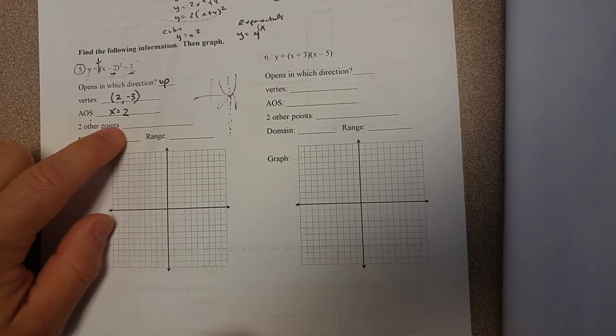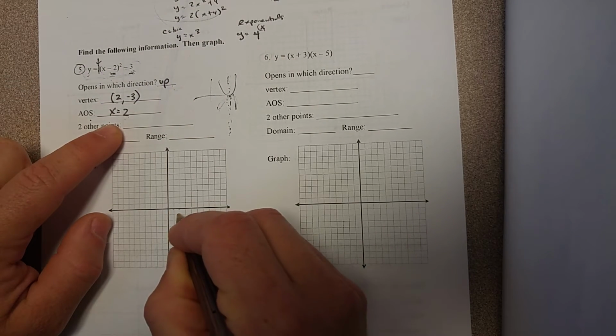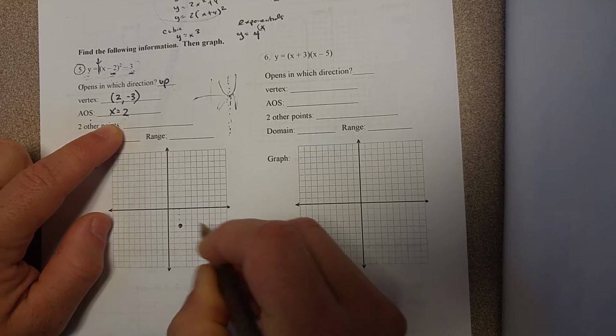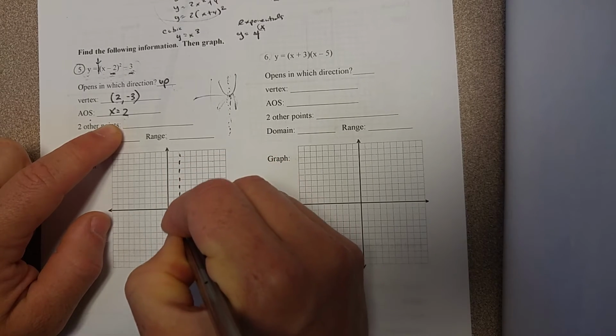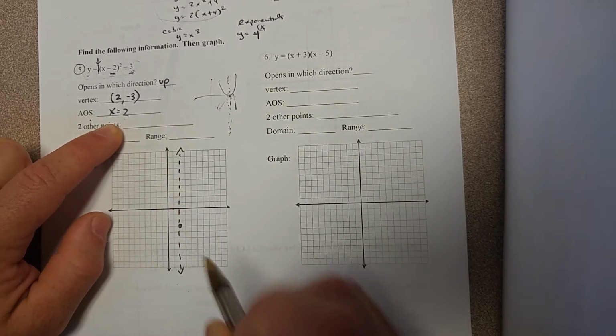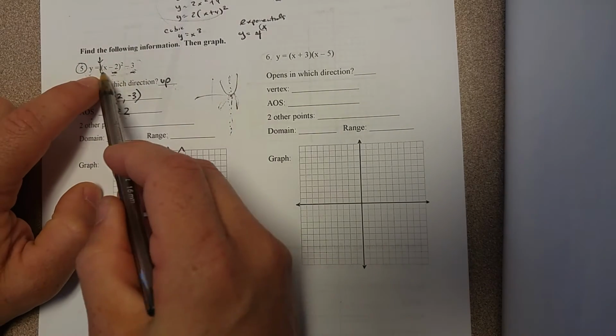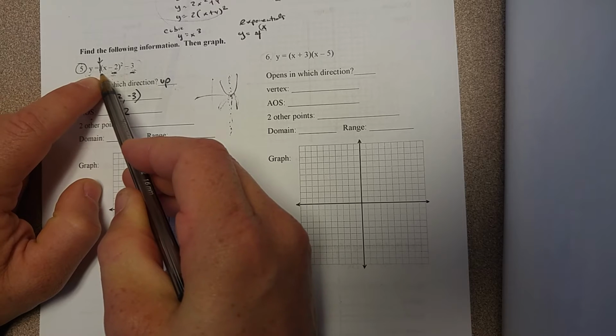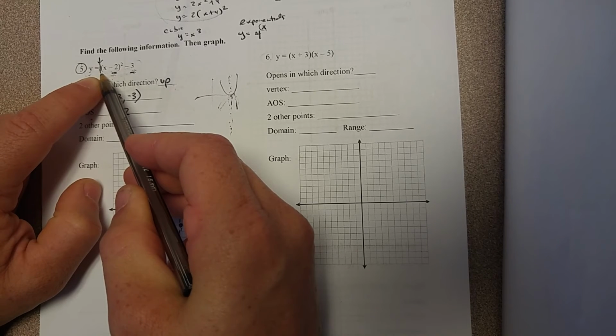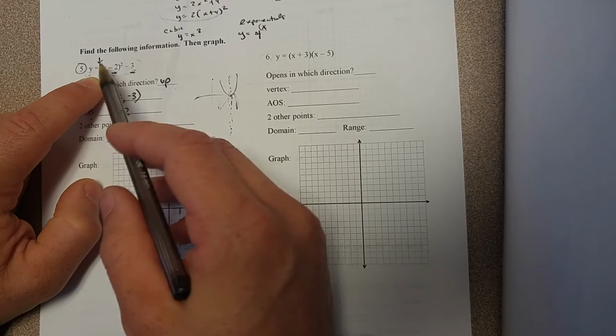Okay, so let's go ahead and graph the things that we have. So 2, negative 3, and we know the axis of symmetry goes through right here. And then we know that it's going to be opening up. This number right here not only tells me if it's opening up or down, it also tells me if there's been a vertical stretch or a compression. Since it's a 1, and when you multiply things by 1 you don't change their magnitude, this has had no vertical stretch or compression.